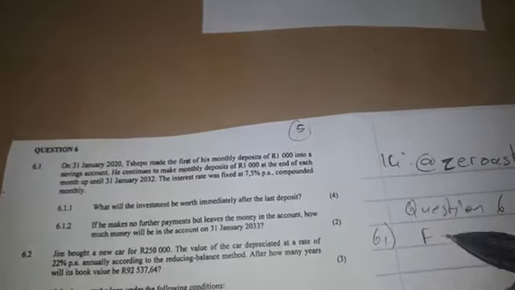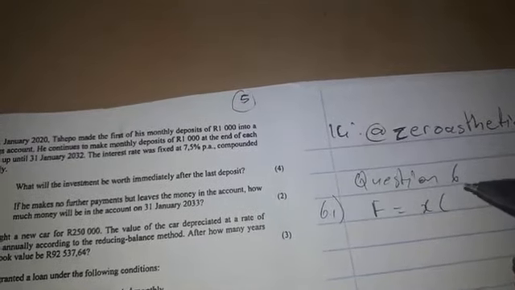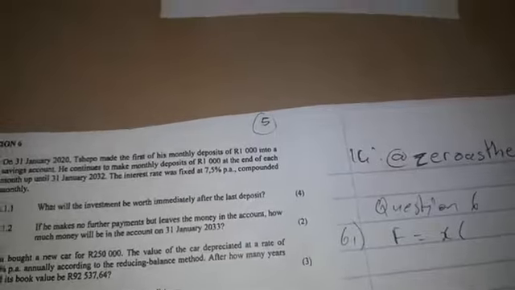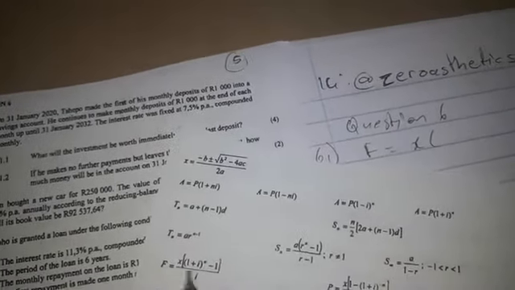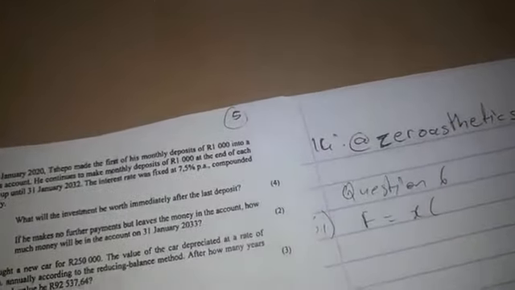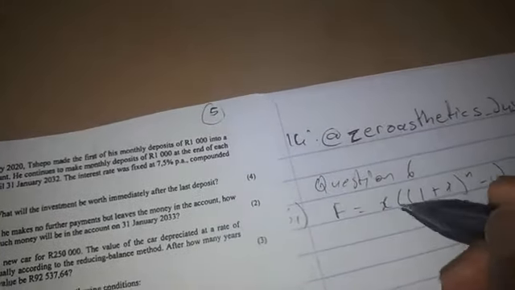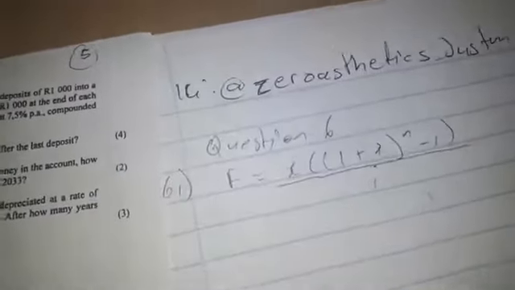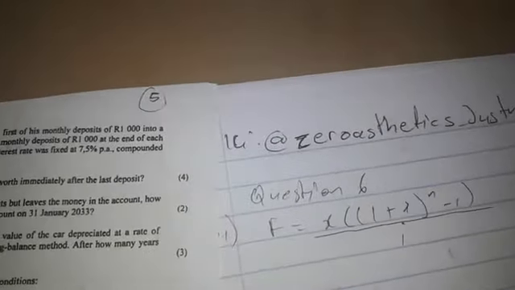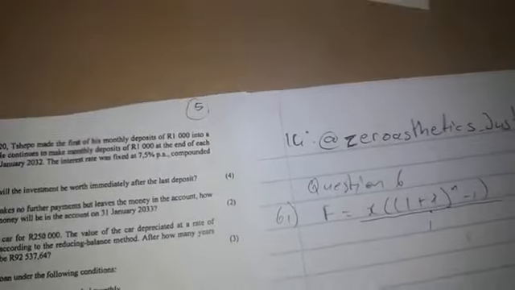So with a future value annuities formula, F is equal to X. How am I guessing when I can just look at the formula sheet? Yep, don't guess. Use the formula sheet. So let's just put our 2 brackets, X and then 1 plus i to the power of positive n minus 1, the whole thing over i. Perfecto. Okay, so this being done, they said we need to work out the value of his investment after the last payment.